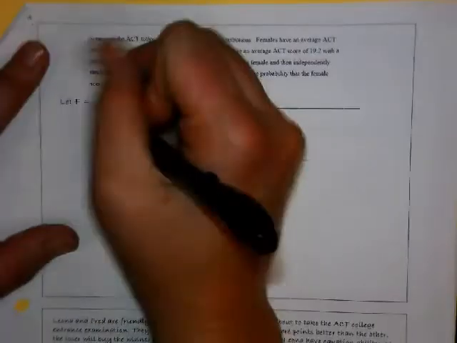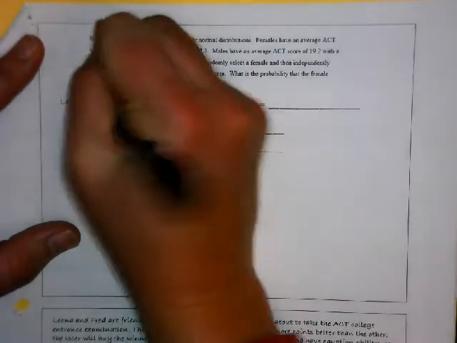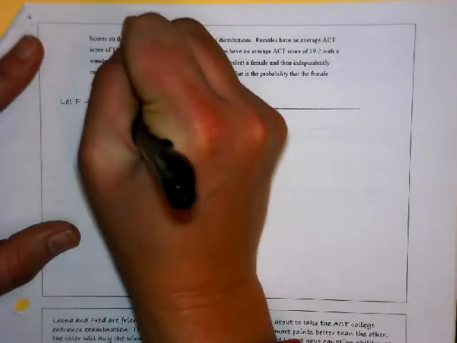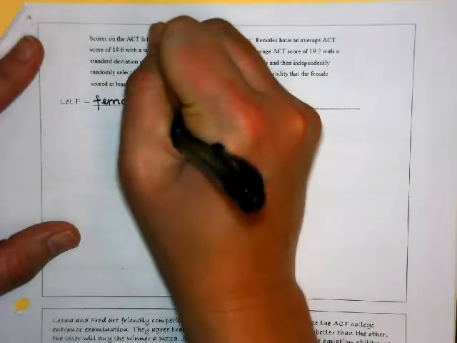So we're going to define F to be the female ACT score. And then M will be the male ACT score.